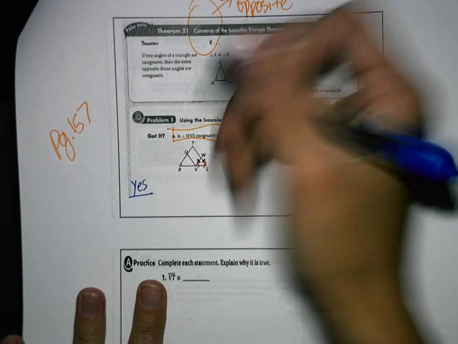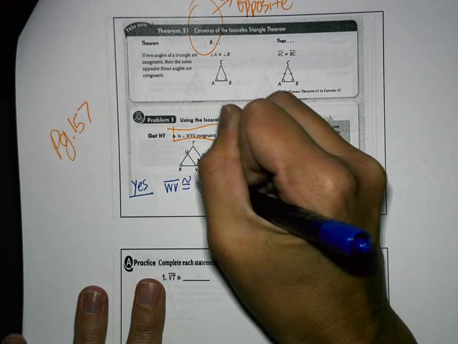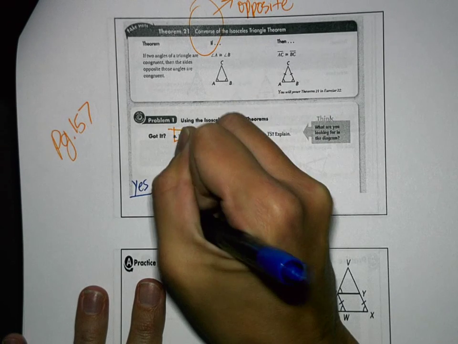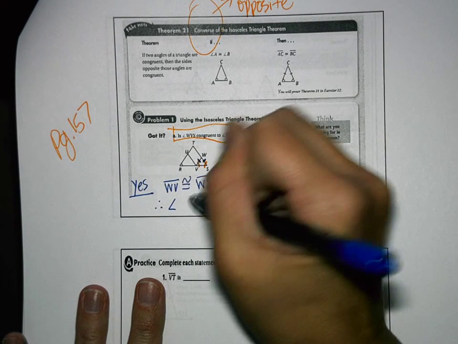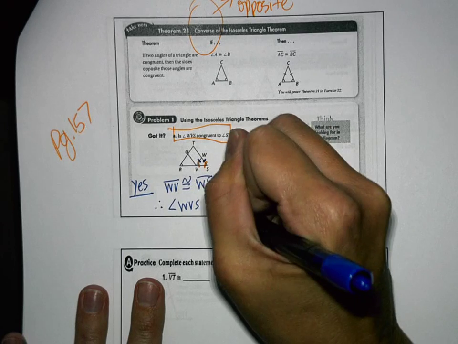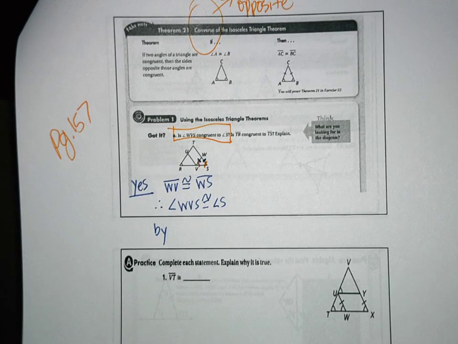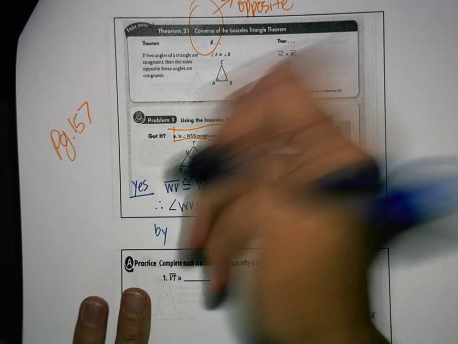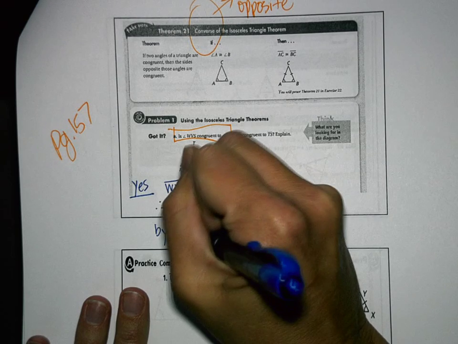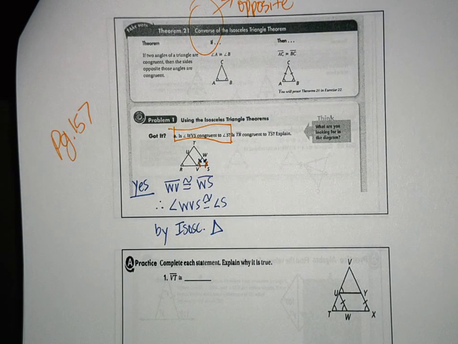And the reason is that WV is congruent to WS. Therefore, angle WVS is congruent to angle S by the isosceles triangle theorem. We're just going to put isosceles triangle. Are we good with that?